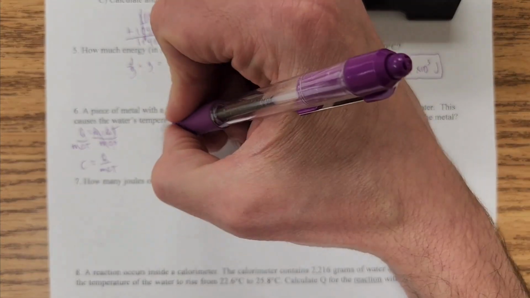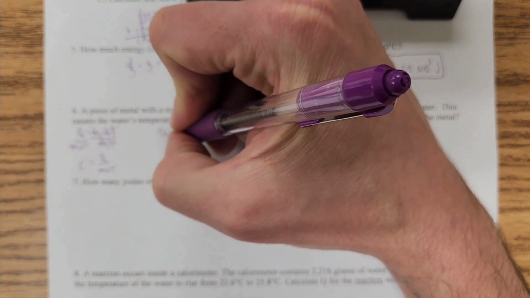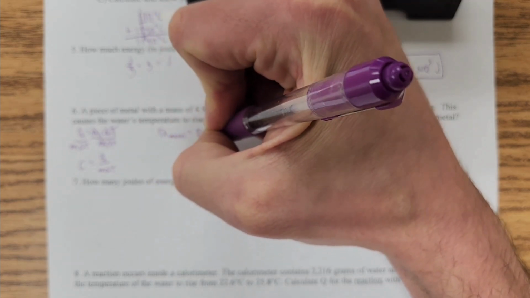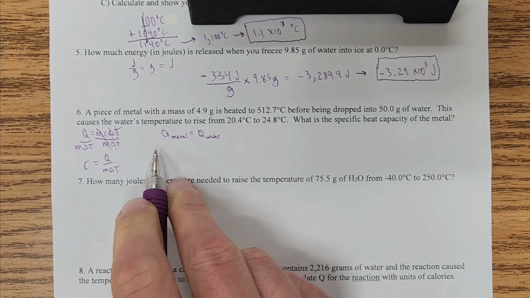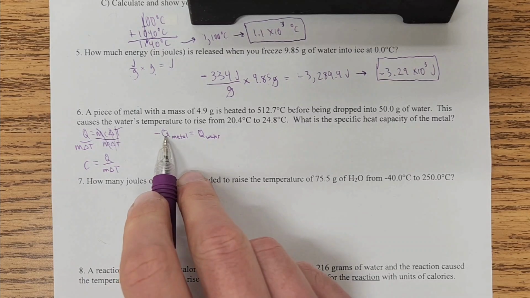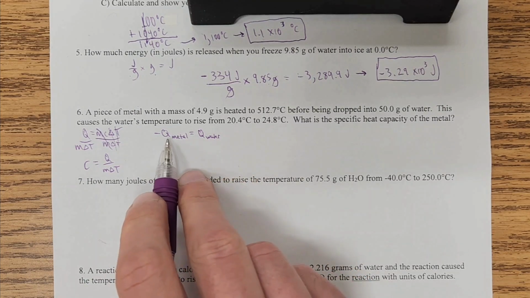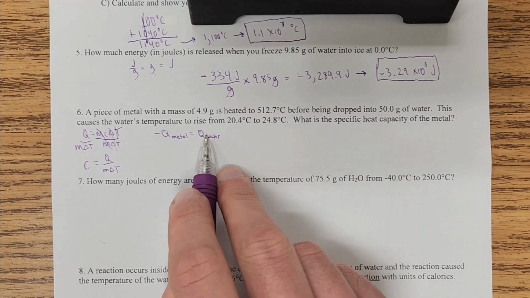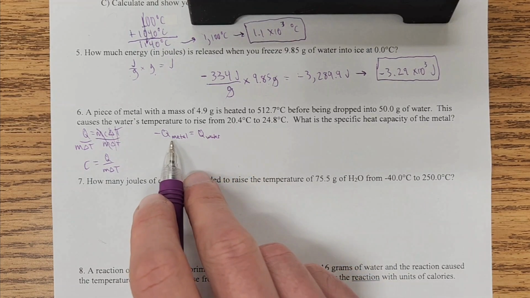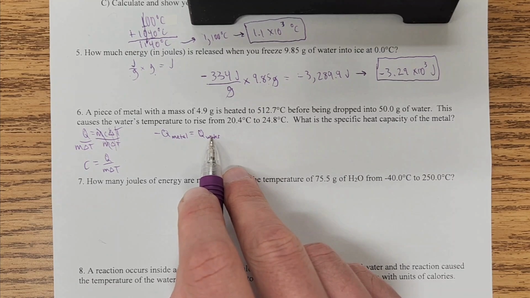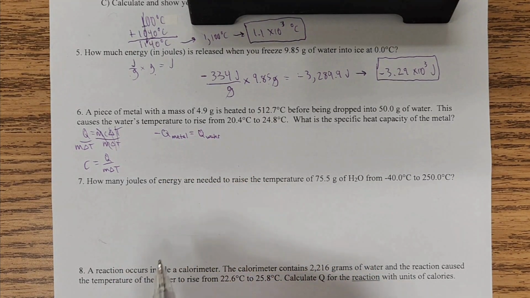So we're going to take advantage of the fact that Q of metal equals Q of water, because every joule released by the metal as it cools down is absorbed by the water. If you drop hot metal into water, the metal will release its energy, the water will absorb it. Therefore, metal has a negative Q because it's releasing energy. Water has a positive Q because it's absorbing the energy and warming up. Think about it. Metal gets cold when we put it into water because it loses energy. The water warms up when the hot metal is dropped in because it gained energy.